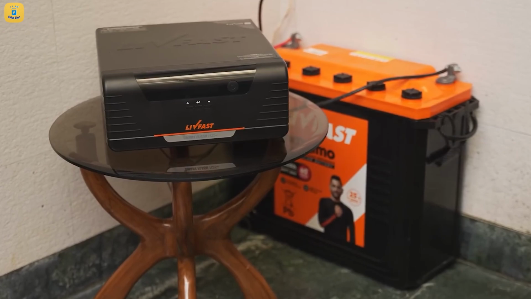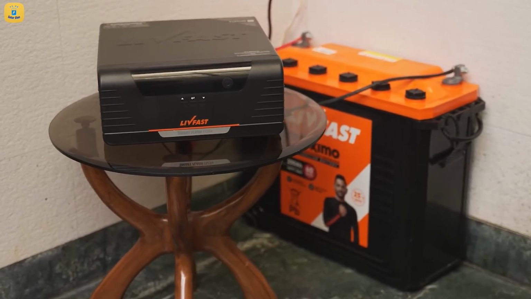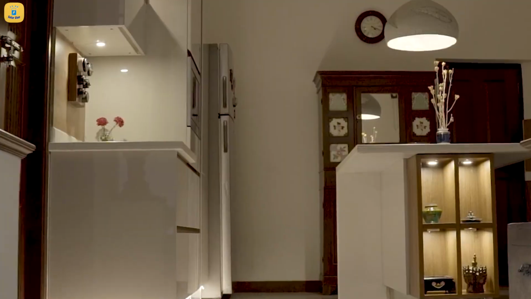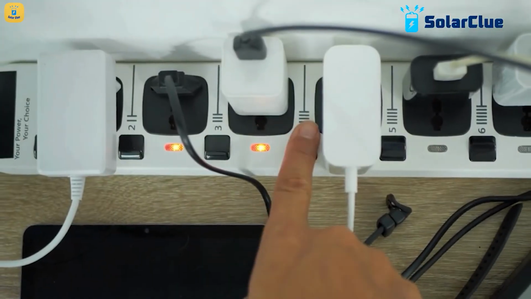But the problem is the home UPS doesn't run your whole house during light cuts. First of all, it runs only your basic loads: light, fan, TV, fridge, mobile charging sockets. That too is dependent on two factors: what capacity you have purchased. If your capacity is lower, you cannot run every light and fan. Second, it depends on MCBs also. Your home UPS is not connected with your meter. It is connected inside your house at the MCB level.